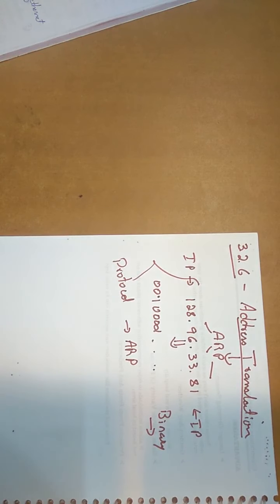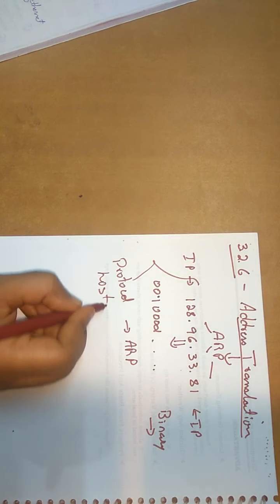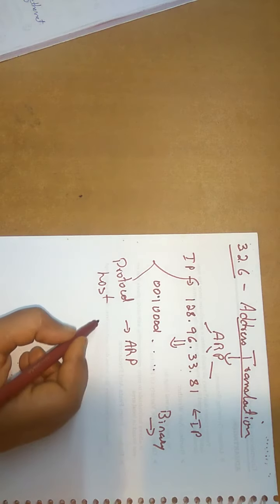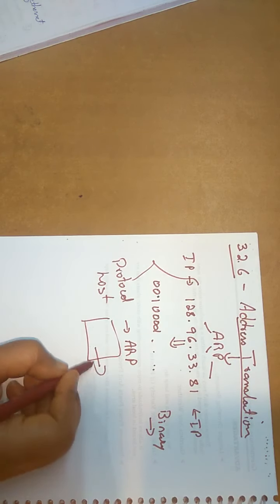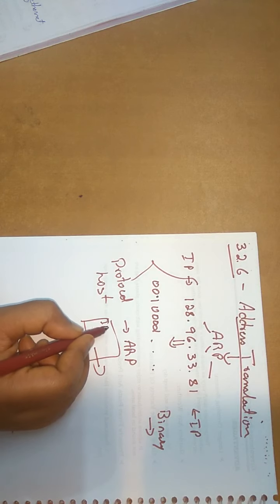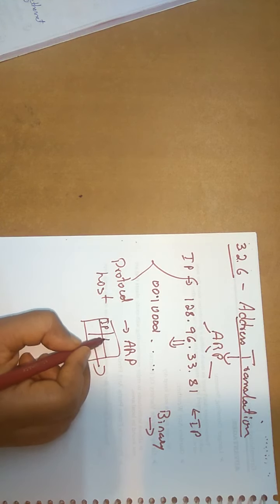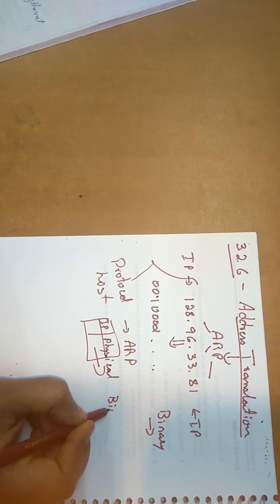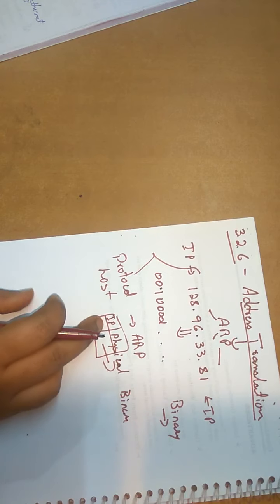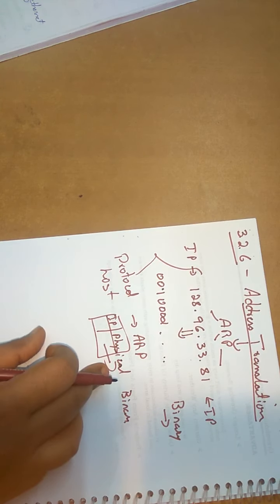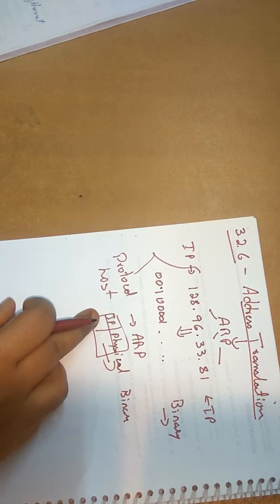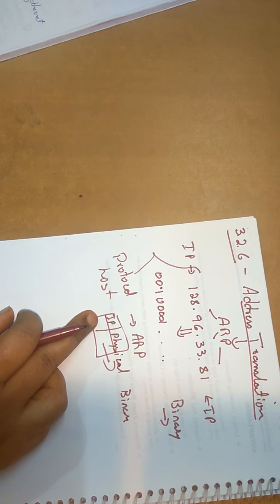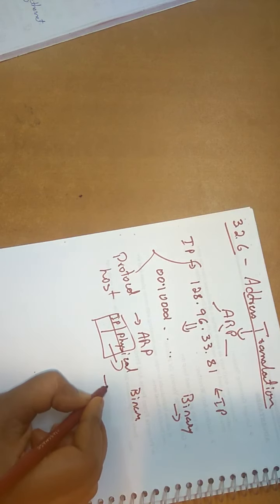So here, what will this do? Each host maintains a table, and it is a table which will contain an IP address mapped to the physical address. Physical is nothing but this binary address. This is my IP address and the respective physical address is this one, like that every host will be maintained. So this table is managed by a system administrator.